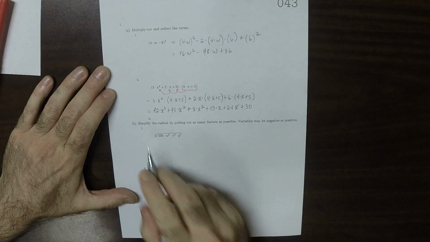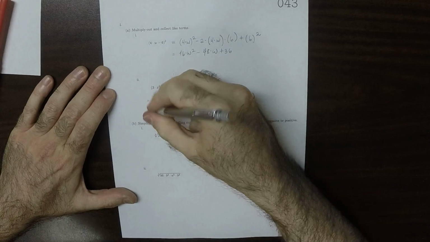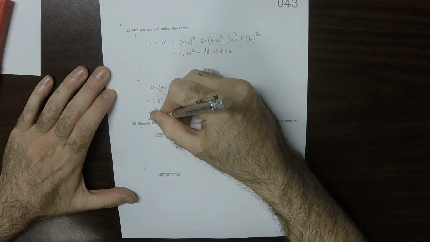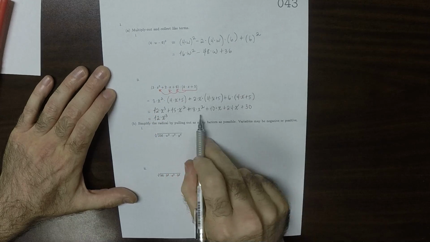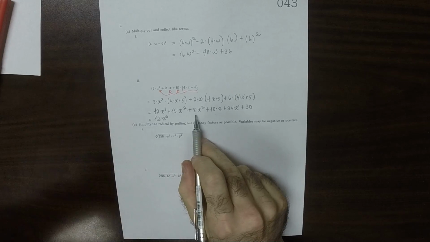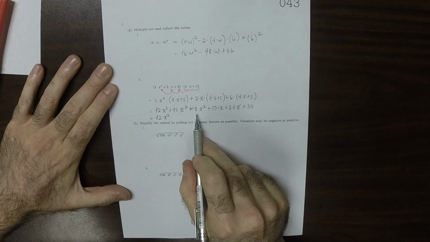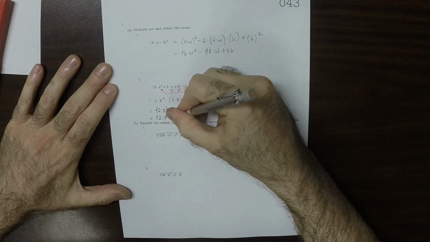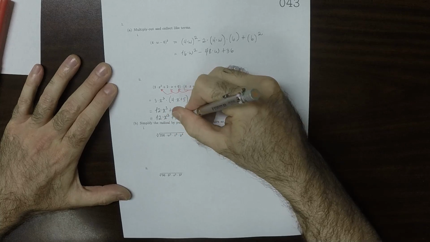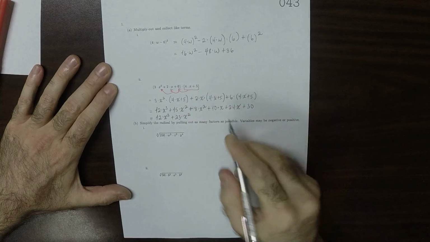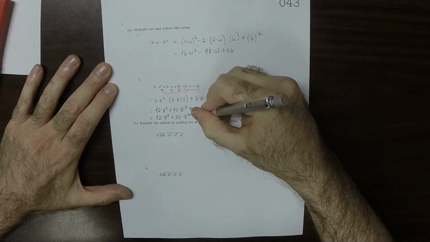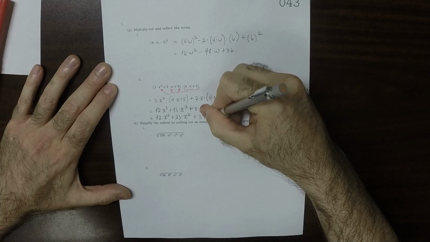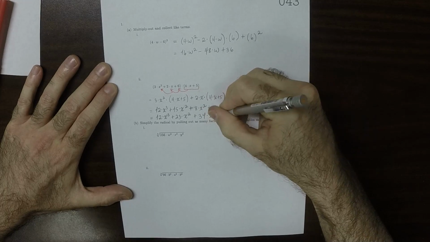And then collecting, those are the only cubes right there, so 12x cubed. Concerning the squares, just those two terms, so 15 and 8 would be 23x squared. 10 and 24, so that'd be 34x's, and then plus 30.